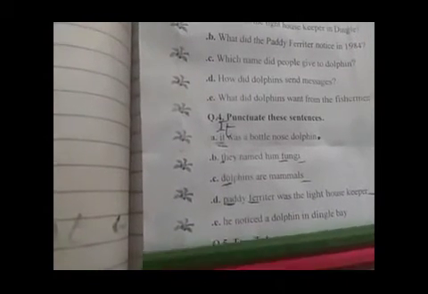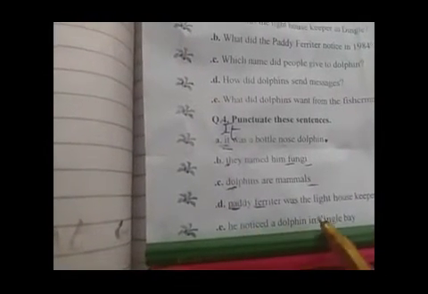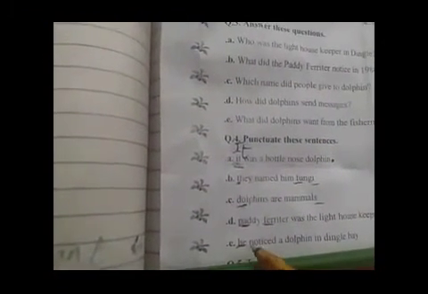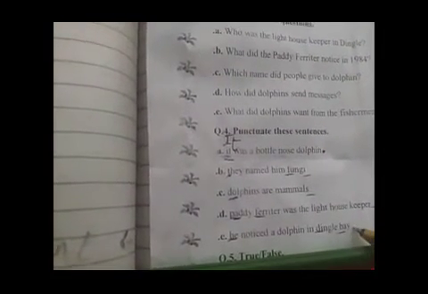Number E is "he noticed a dolphin in Dingle Bay." "He," as it is the beginning of the sentence, needs to be capital. Capitalization needs to be done here. And then Dingle Bay is the name of a place, so you need to make it capital too, and you need to add a full stop at the end.